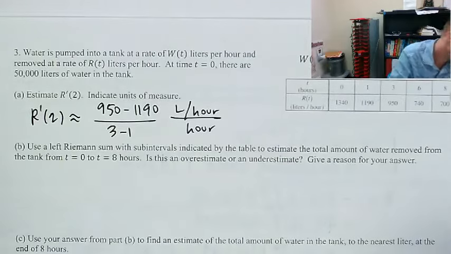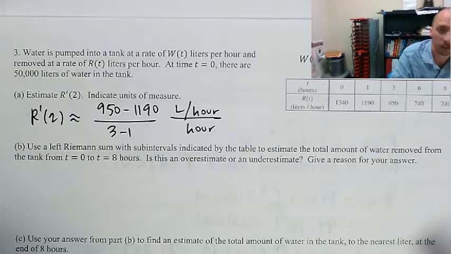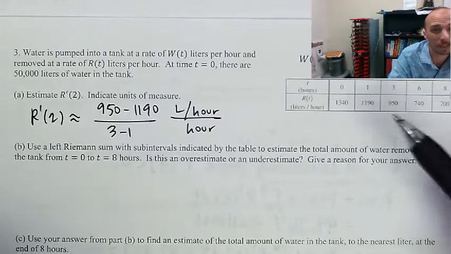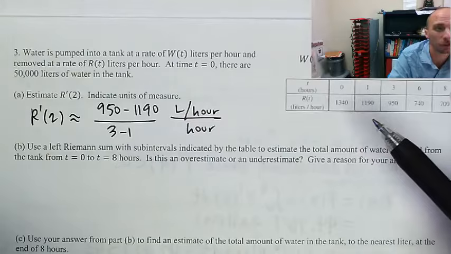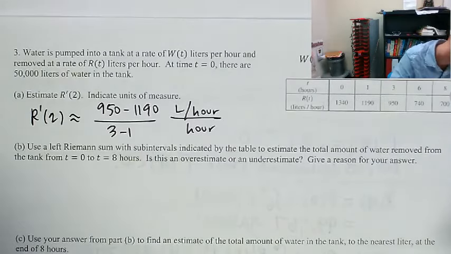That's all. Use a left Riemann sum with subintervals indicated by the data in the table to estimate the total amount of water removed from the tank from t equals 0 to t equals 8. Is this an overestimate or an underestimate? I mean, I don't think there's enough information to say for sure. I'm going to say the evidence seems to indicate that r is a decreasing function. And I'm not really sure. Maybe in the original version of this question, if this was a free response question that I stole, which is really likely, they may have said, r is differentiable and decreasing.